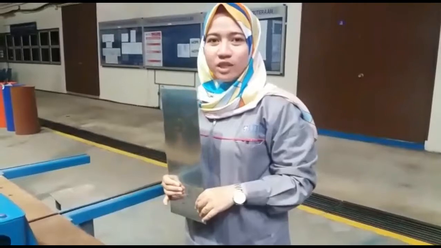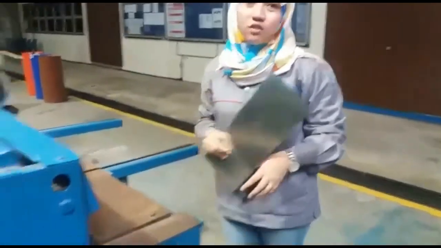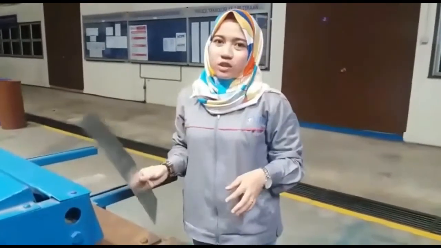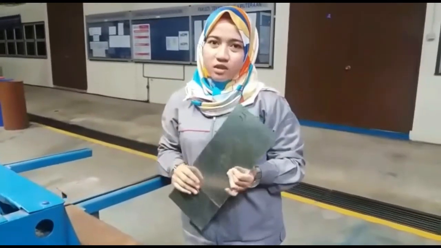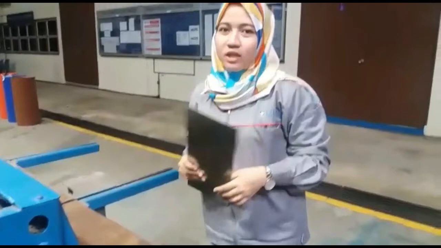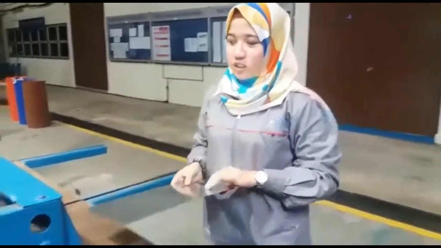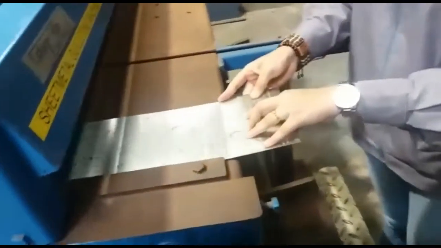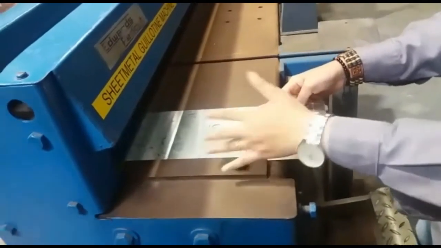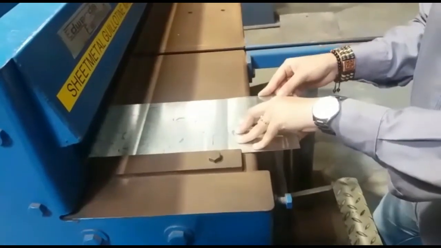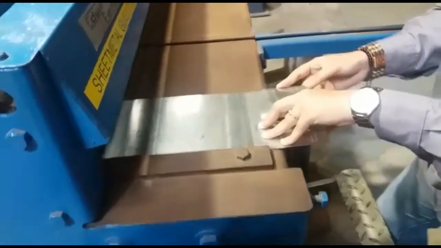Hi, this is the sheet metal cutting machine. This machine is also operated manually. So firstly, I will show you how this machine operates. So this is the sheet metal. Firstly, you must put the sheet metal into the left side and close to the left side of the machine, and make sure the sheet metal is at 90 degrees.